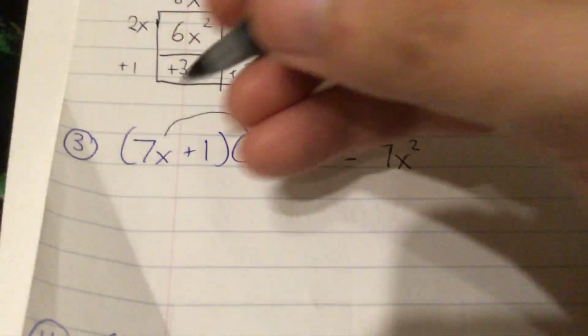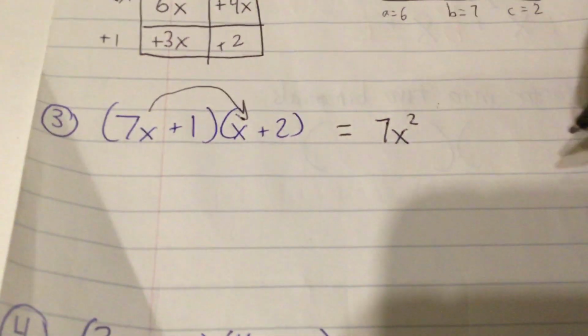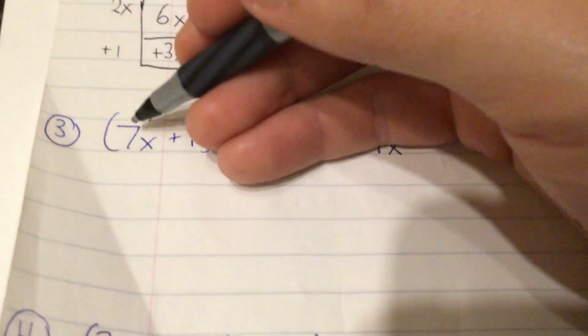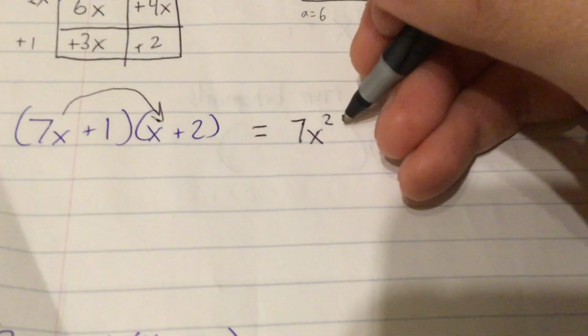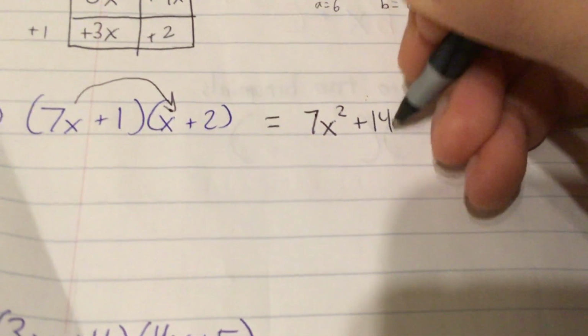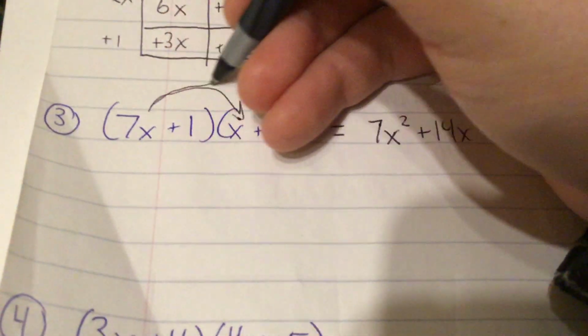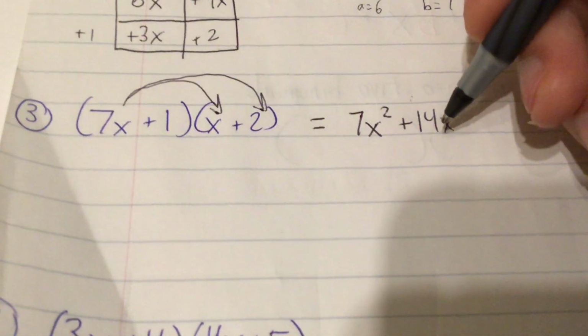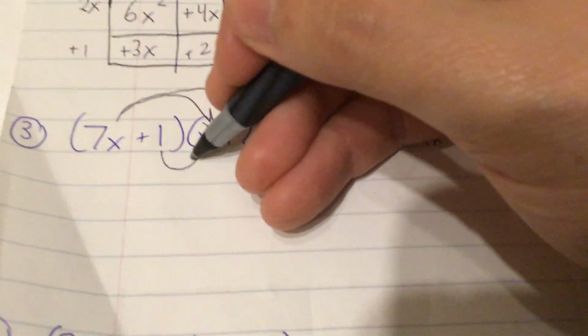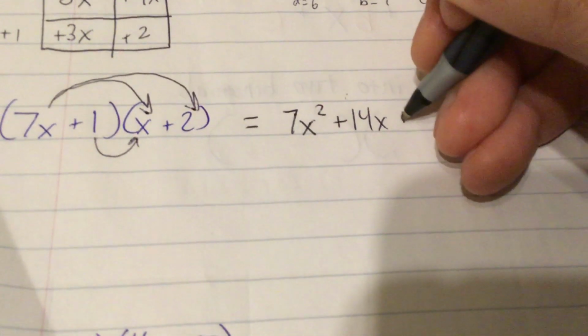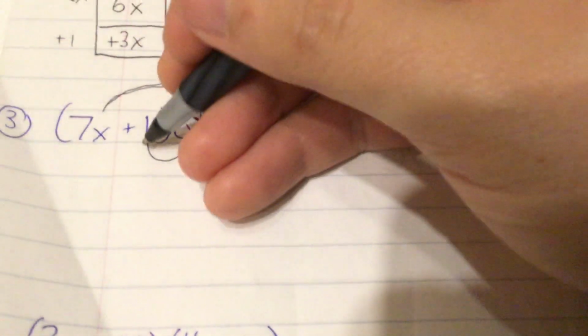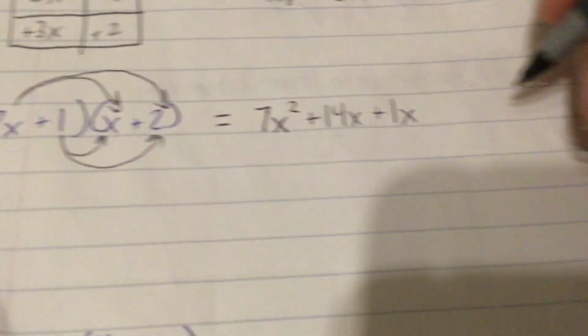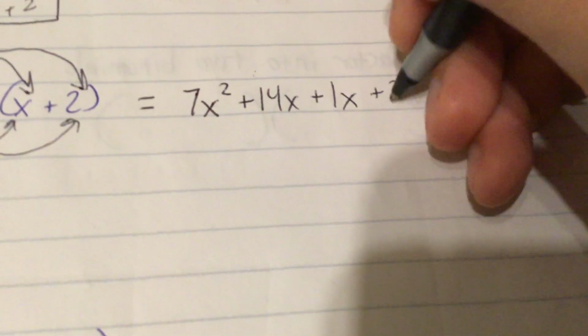Therefore, 7x times 1x is 7x squared. 7x times positive 2 is 14x. Sorry about that, I didn't put the arrow. So 7x times 2 is positive 14x. 1 times x is positive 1x. And then 1 times 2 is positive 2.